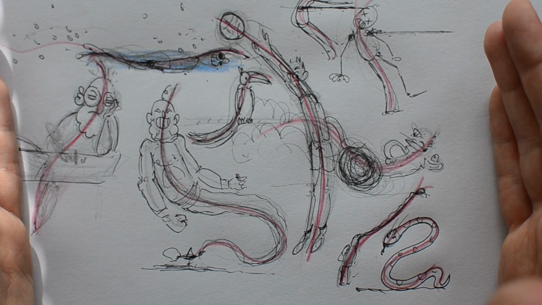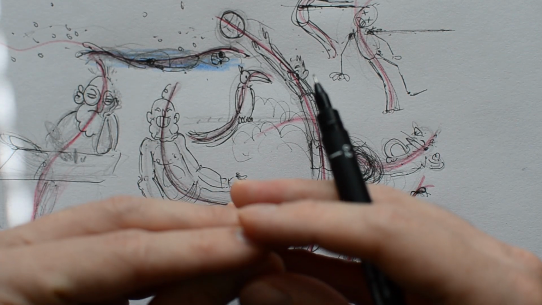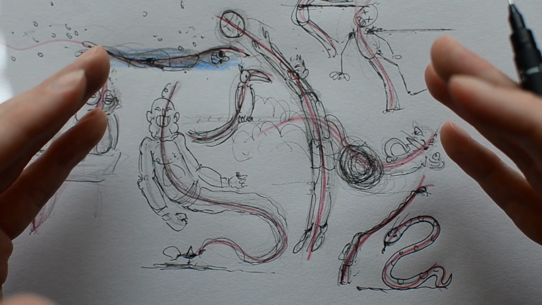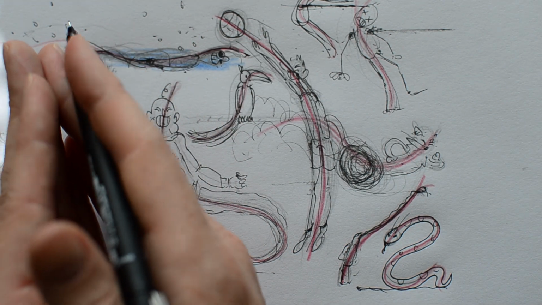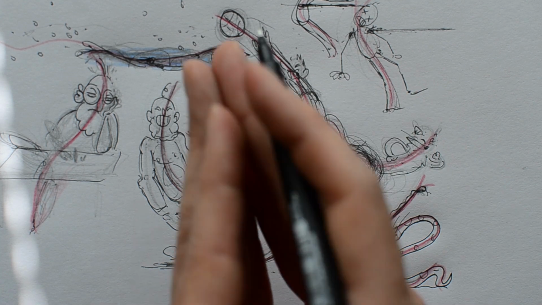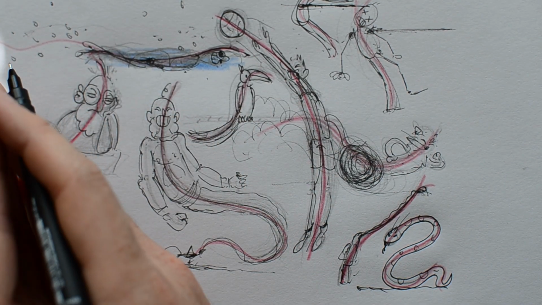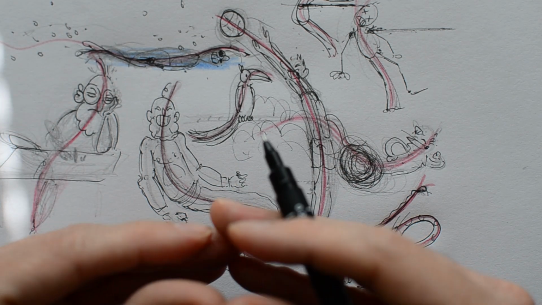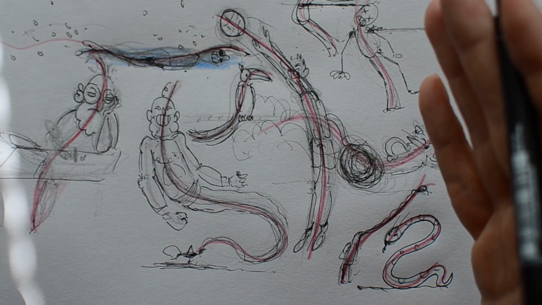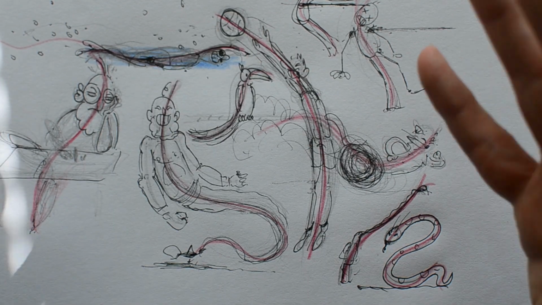then we can even do a full character. We can start another playlist where we can do a character from 0 to 10, from the initial idea to something that is rendered, colored, finalized, and you can draw it in Photoshop, or traditional, or in Procreate, however you want.